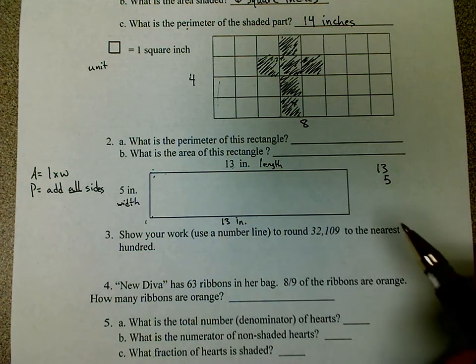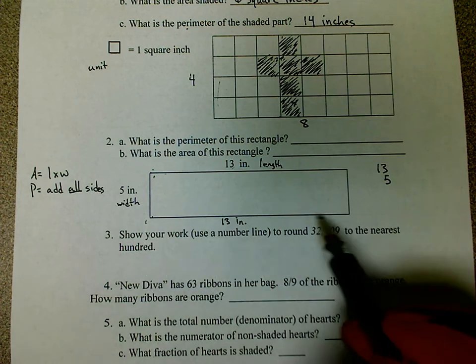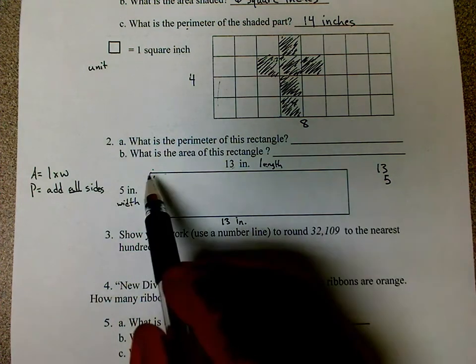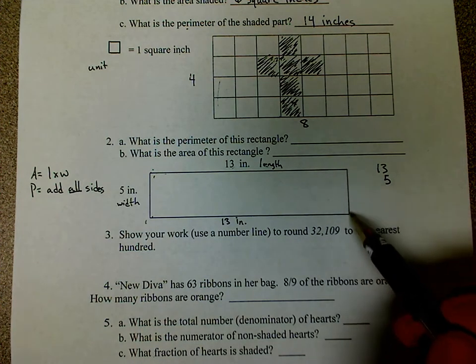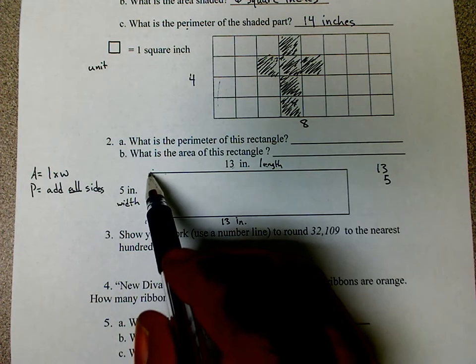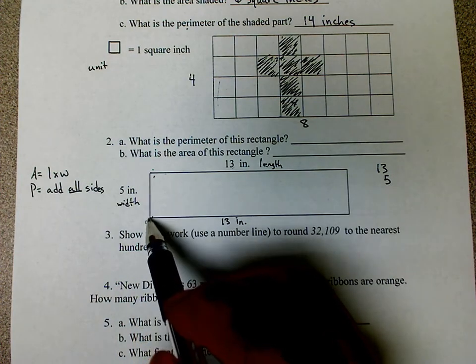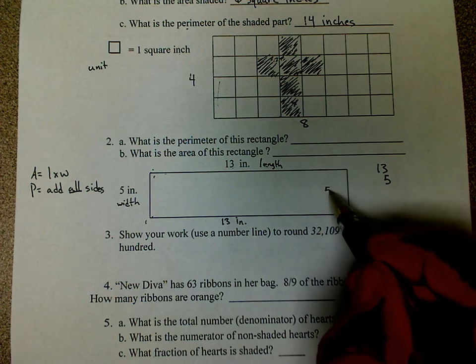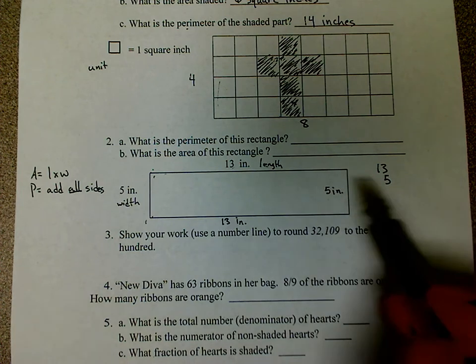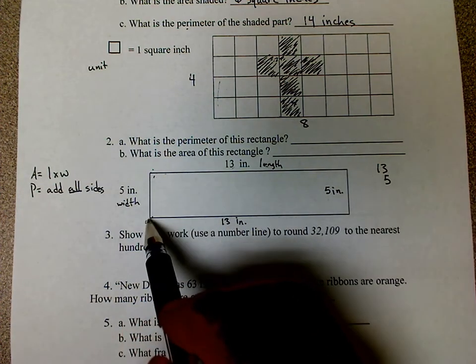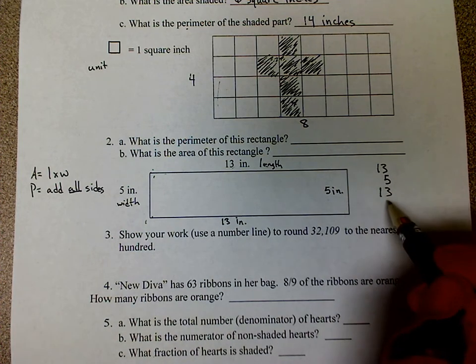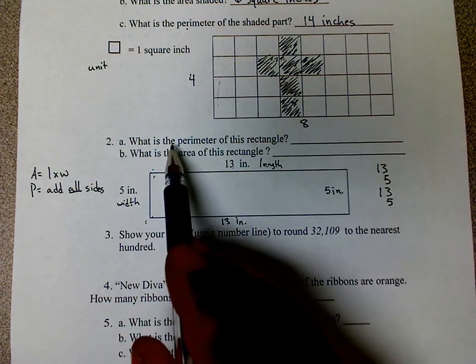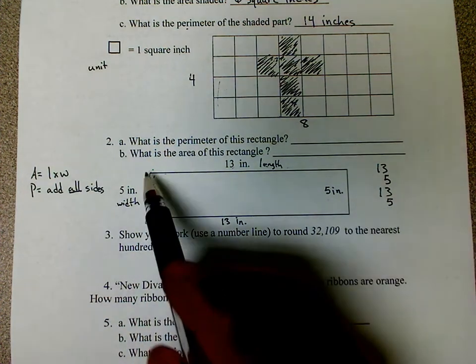Your teacher will ask you, how do you know that? And you should be able to tell them because this line segment is the same length as this line segment. And since this line segment on the right, vertically, is the same length as the line segment going vertically on the left, it should probably be 5 inches. So now instead of adding 13 and 5, you are adding 13, 5, another 13, and another 5, because to find the perimeter, you add the lengths of all the sides.